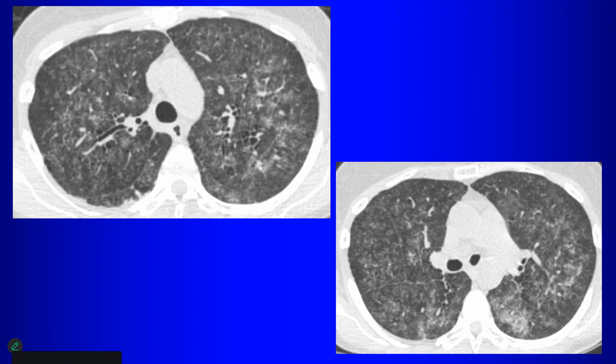Surprising, okay. I would agree. It looks a little surprising. So what do you see? How would you characterize the abnormality here?